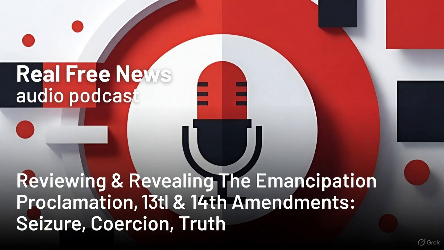Southern resistance persisted through violence and legislation. Reconstruction collapsed by 1877. White supremacy reasserted dominance through Jim Crow. The amendments remained constitutional promises awaiting fulfillment. Their activation required another century of struggle. The Civil War ended slavery but initiated the longer battle for equality.